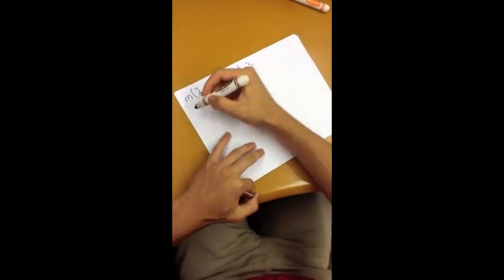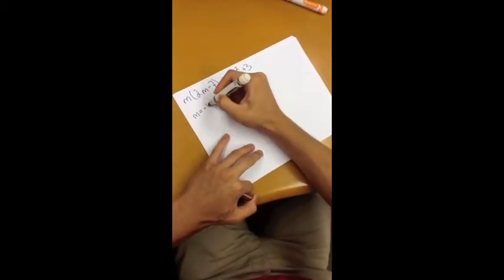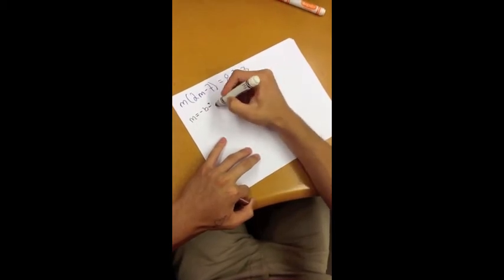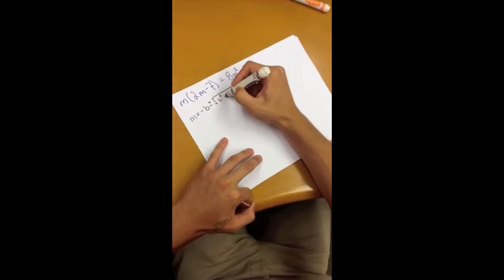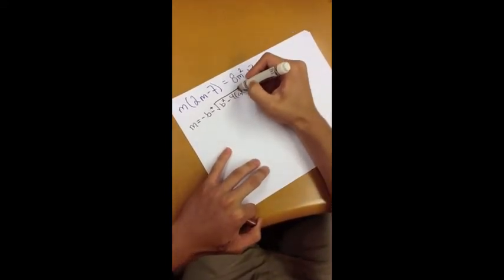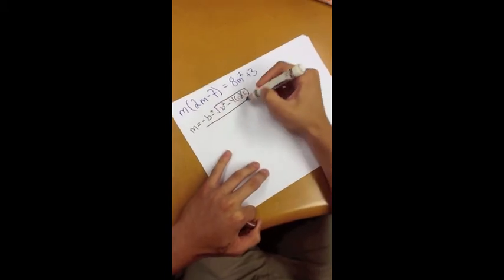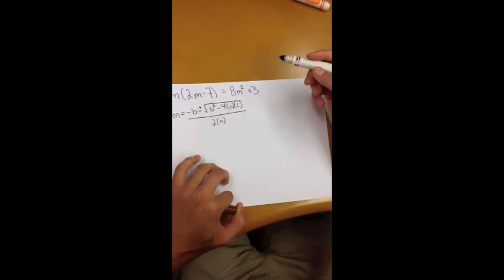The quadratic formula is x, or in this case m, is equal to the opposite of b plus or minus the square root of b squared minus 4 times a times c, all divided by 2 times a. So that's your quadratic formula.